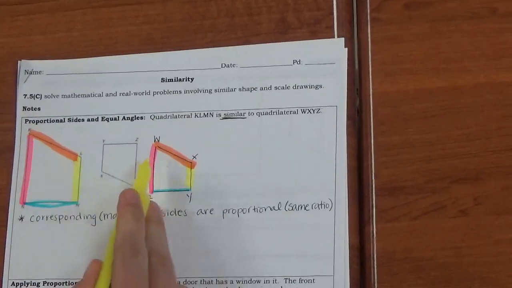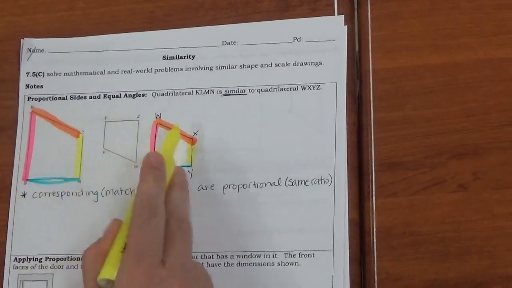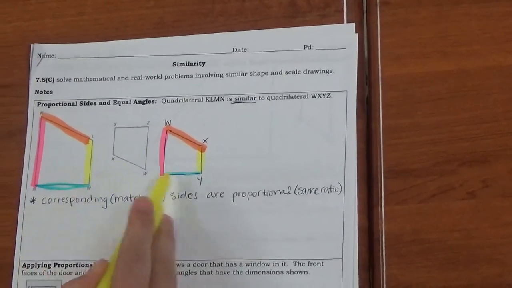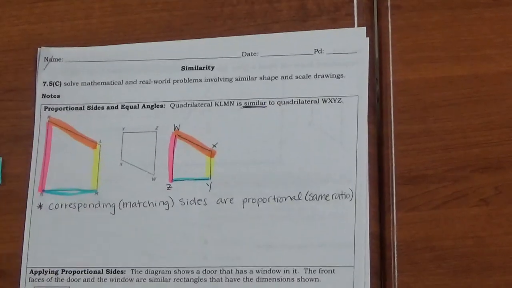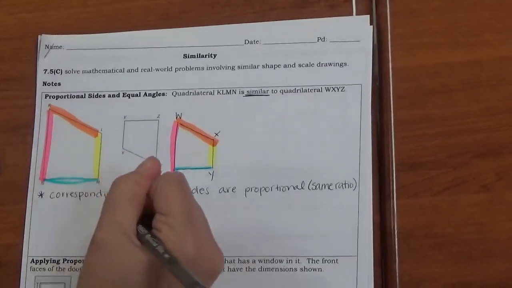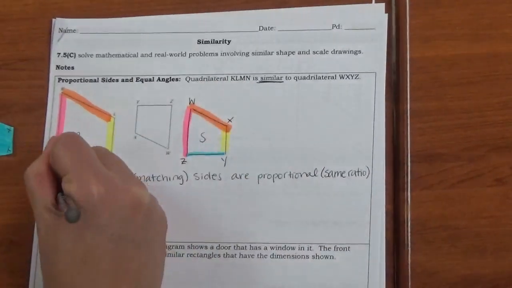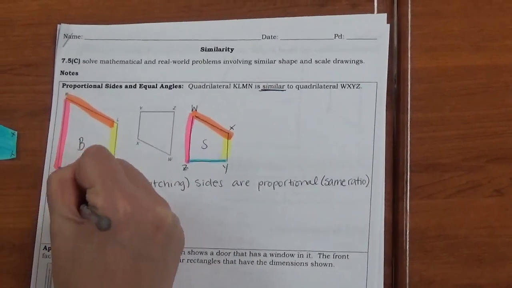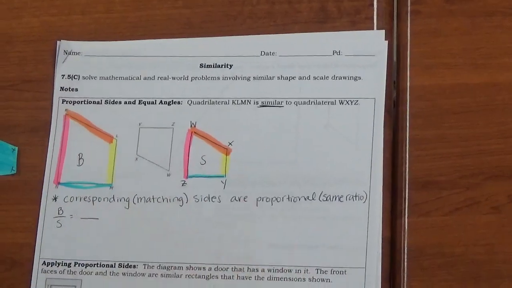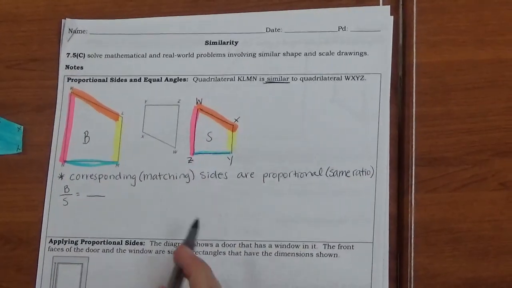Looking at these colors, this side is going to correspond with this side. This matches with this, matches with that, matches with that. So that's going to help us write our ratios. And I'm even going to say that this is my big shape and here's my small one. So we're going to go big to small. You can go small to big, it just needs to be the same comparison twice.